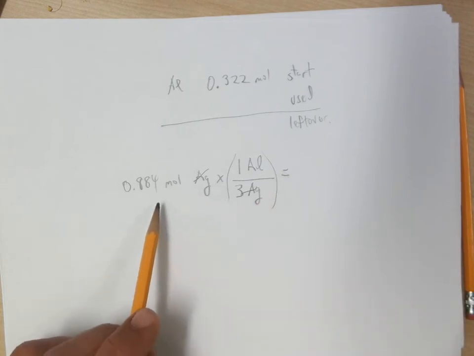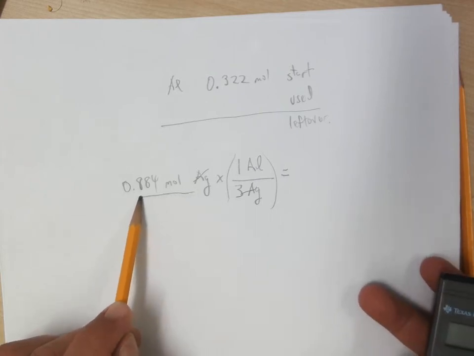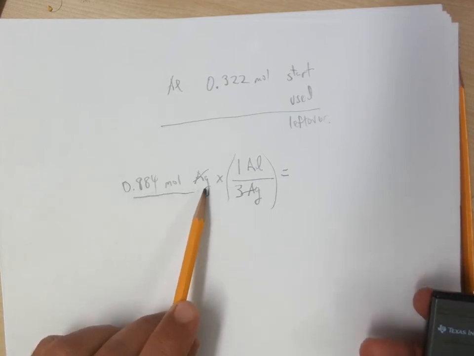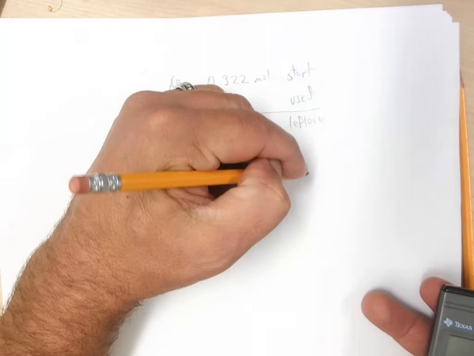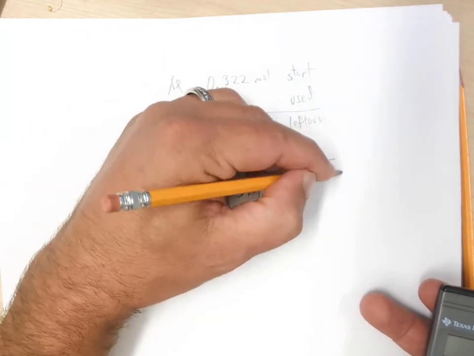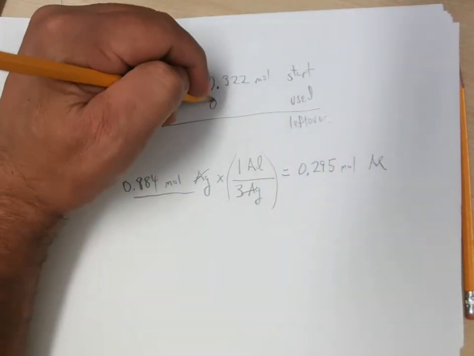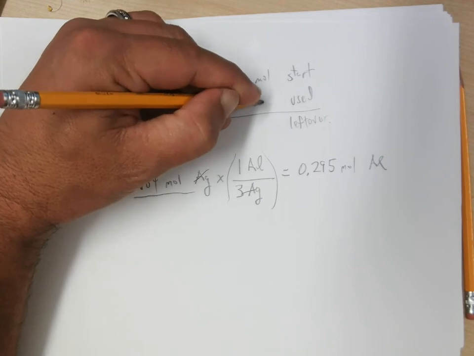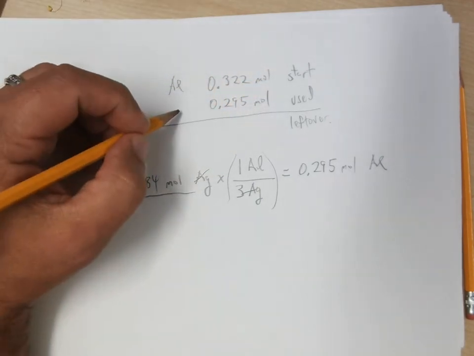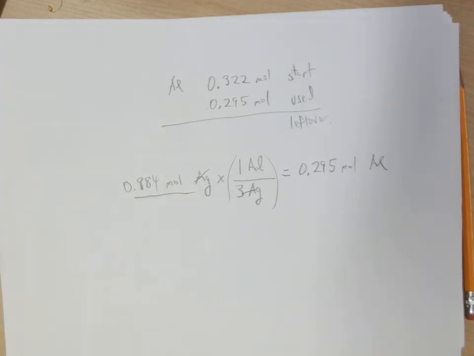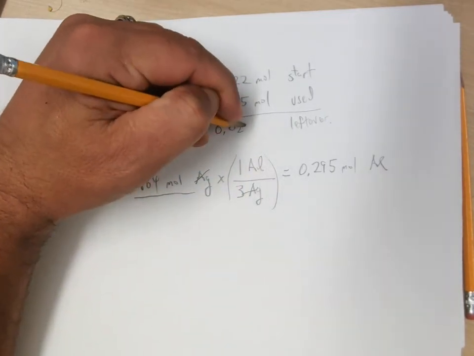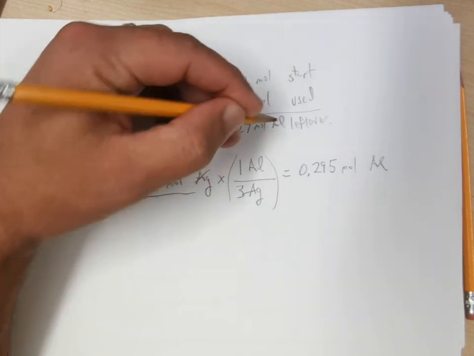So to make 0.884 moles of silver, we need to use 0.295 moles of aluminum. Right, so now we can put that here. 0.295 moles of aluminum is used. And so start minus used gives us leftover. So I have 0.027 moles of aluminum left over.